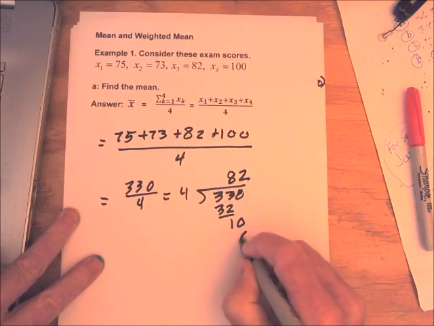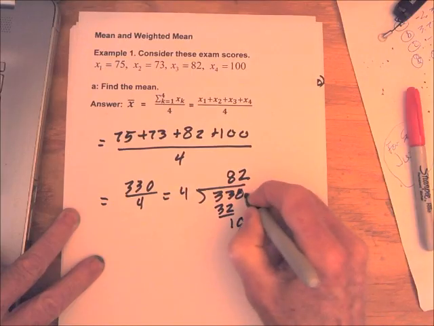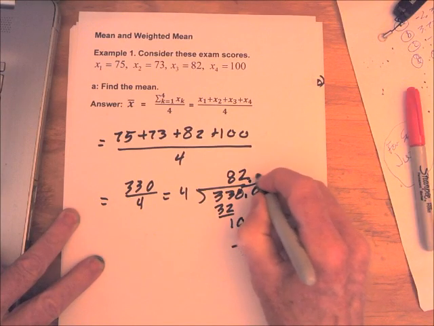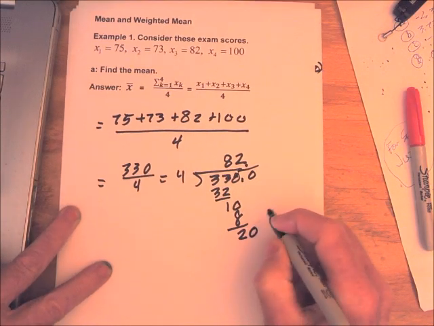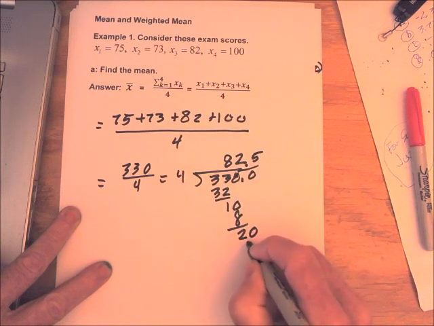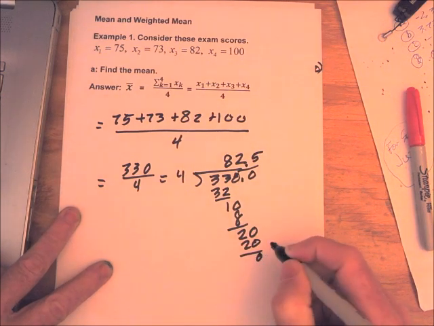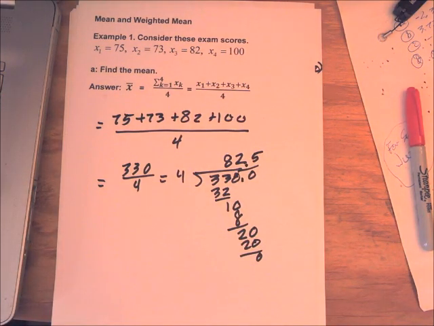2 times 4 is 8. Remainder 2, add a decimal point and a 0, bring it down. 4 into 20 goes 5 times. 5 times 4 is 20. So the mean is 82.5.